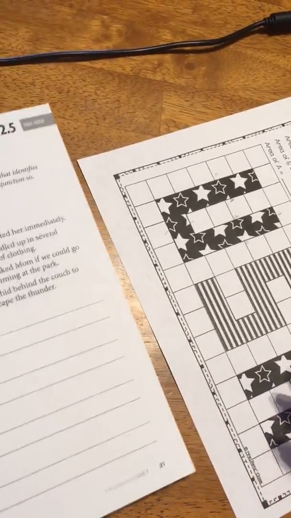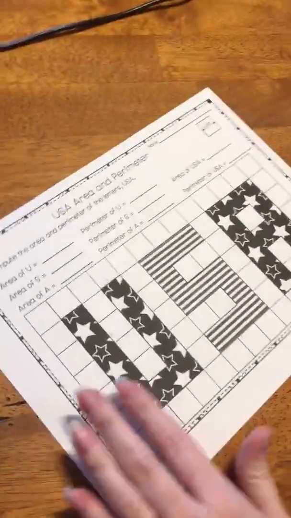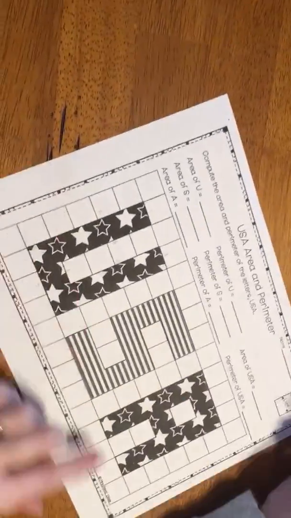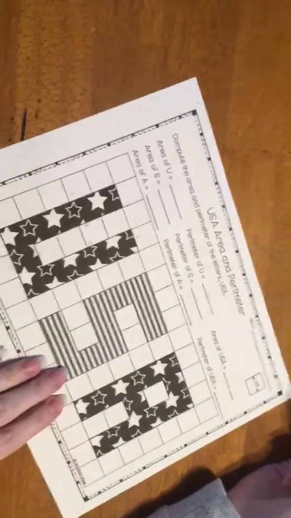We are now going to move on to our U.S.A. area and perimeter worksheet. Okay, so on to number 1. To find our area, we're going to use these little square boxes. They equal 1 square unit.